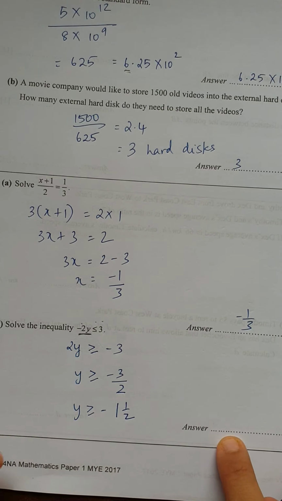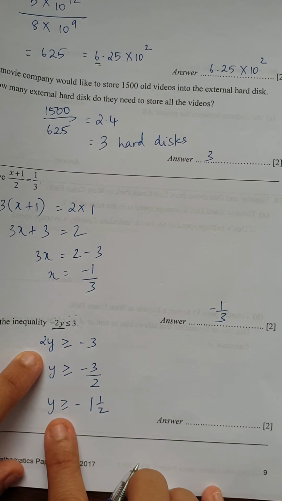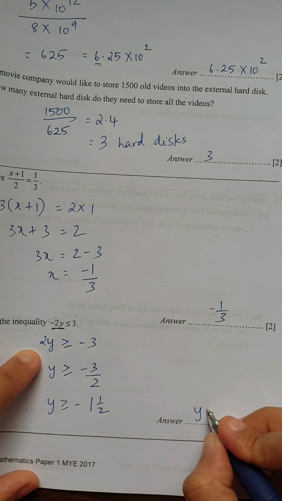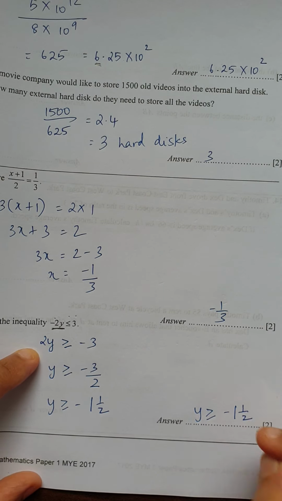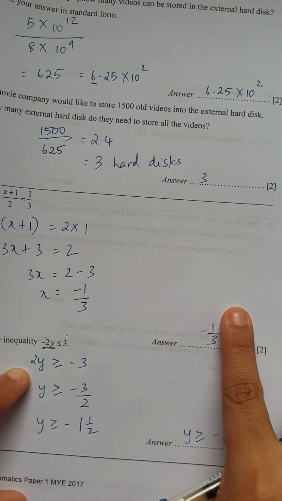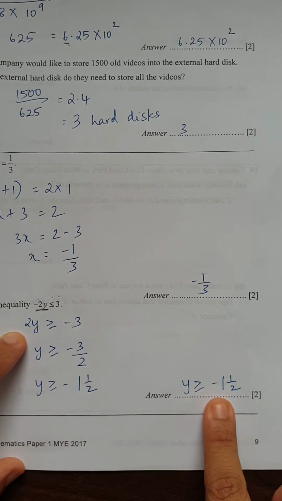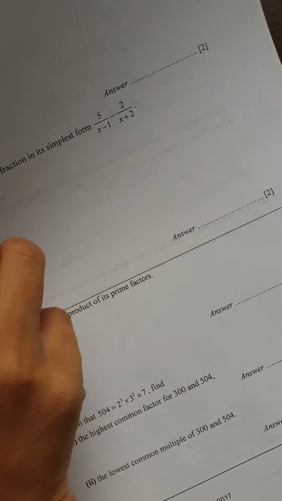Okay, here the answer line must have the entire thing, you cannot just write down the negative 1.5 because we don't know whether it's greater than, lesser than. So you must write the entire thing over there. Y is greater than equal negative 1.5. Okay, remember, not like this. This one, the answer is equal to this. This one is greater than equal. So you need to write down the entire thing in the answer line.